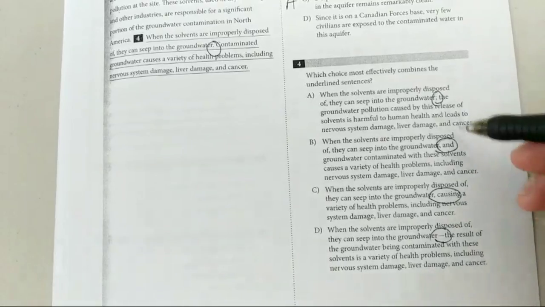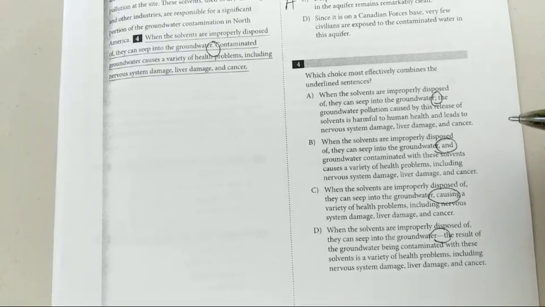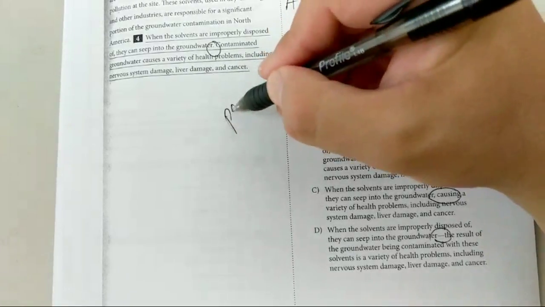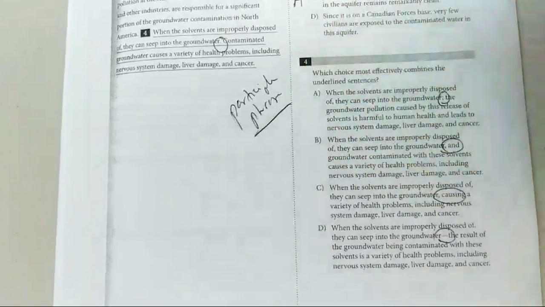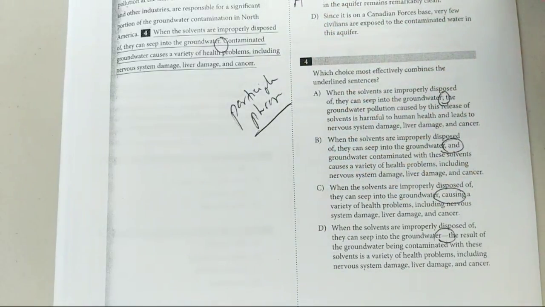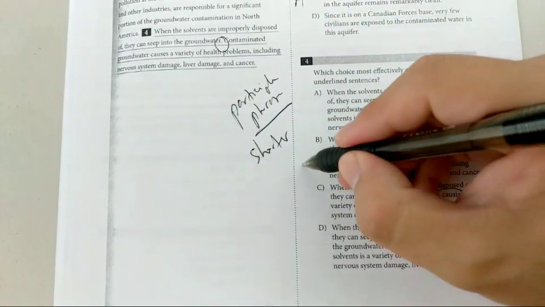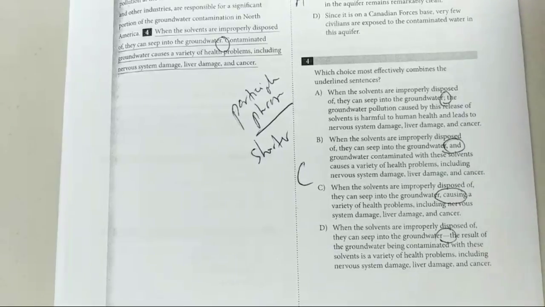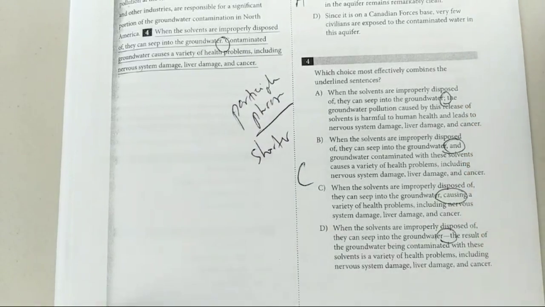Okay? If you look at all of these sentences, if you actually read carefully, they all kind of make sense, right? But the SAT likes the participle phrase. Okay? They like it. Why? Because it's shorter. So here the answer is C. The rest are too long. And if you even count the line numbers, all of them are 5 lines, while this one is only 4. These are all 5.